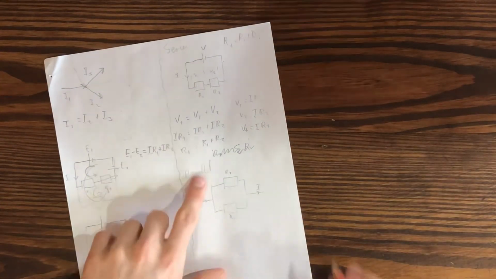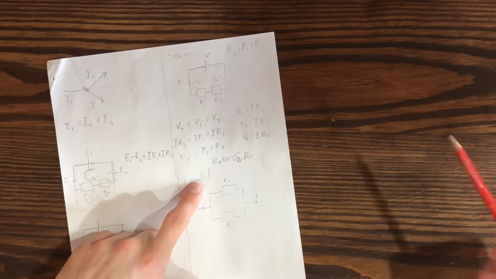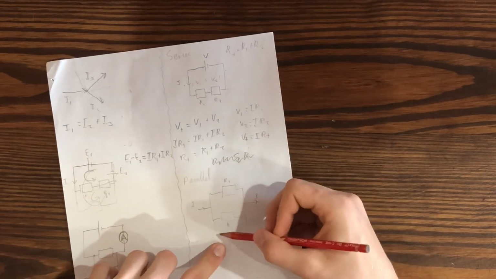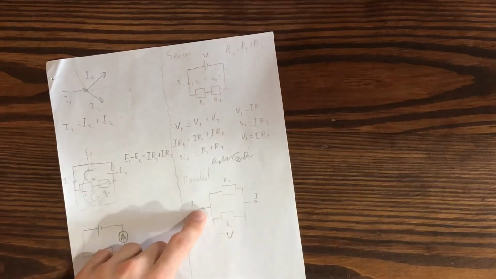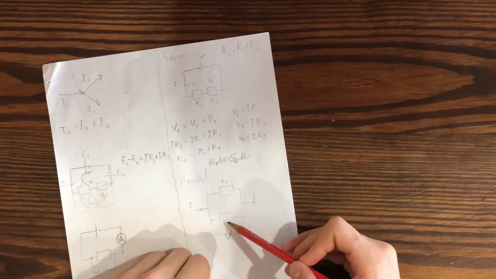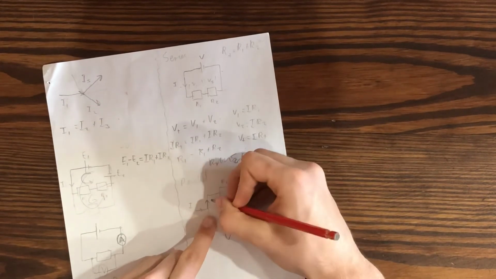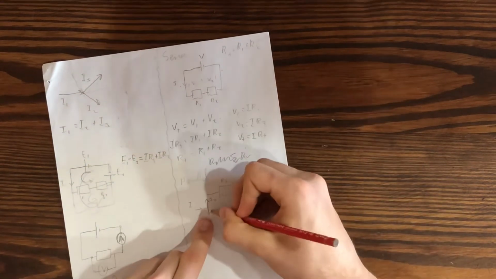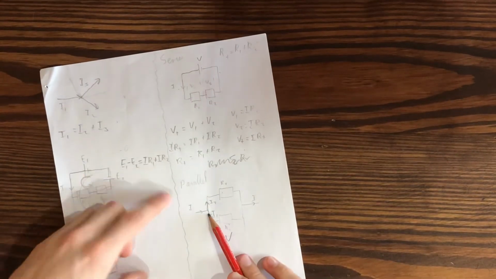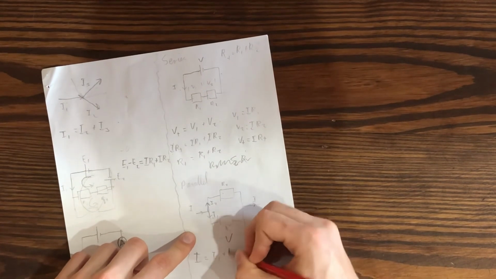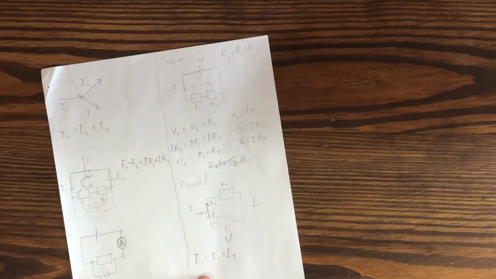Okay, so for resistors in parallel, same kind of ideas. What is constant? Well, the voltage drop across it is constant. What is changing? Well, the current is going to be changing. So the current through this one is different from the current in that one. So I'll write that: I1, I2. Now we have a junction here. So let's write that: I equals I1 plus I2, right? So that's similar to how we did this here.